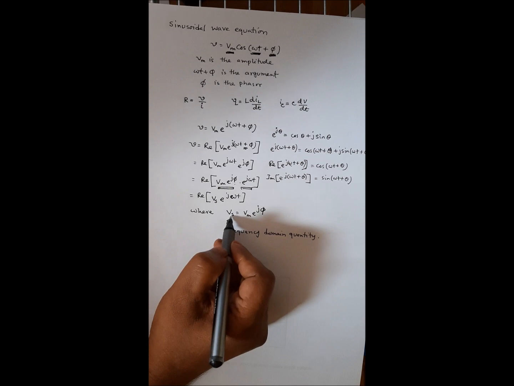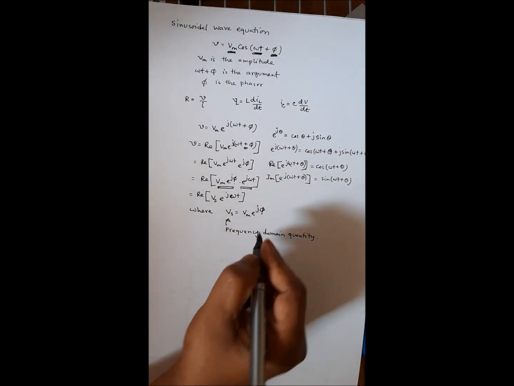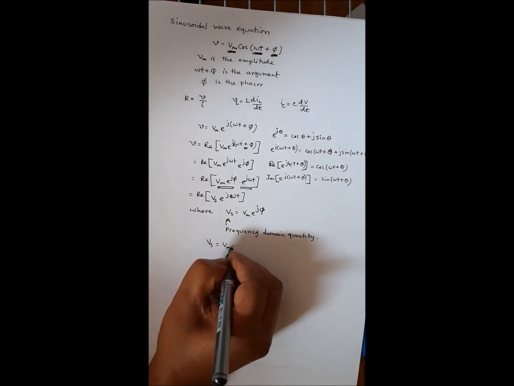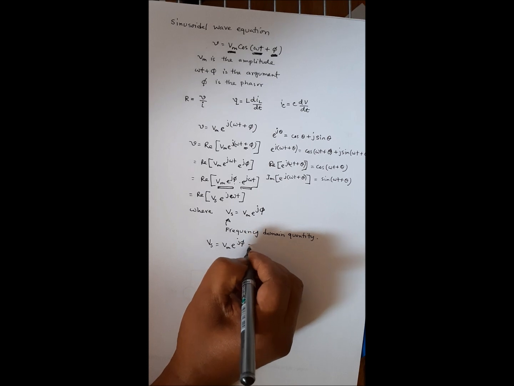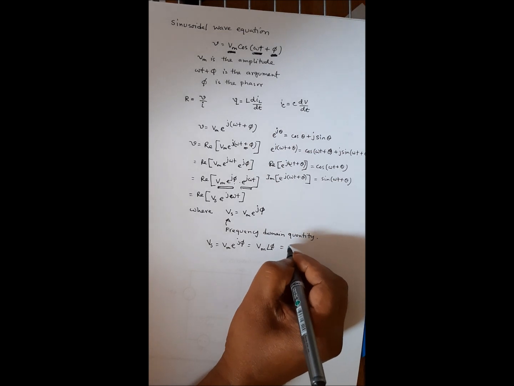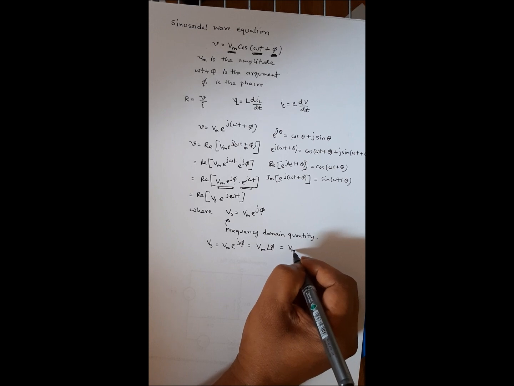So here we can write it in the frequency domain. The time domain V that we started with can be written as Vs, where Vs will include the amplitude and the phasor. Finally, we can write this Vm e to the power j phi in polar form, or in rectangular form we can write it like x plus jy.